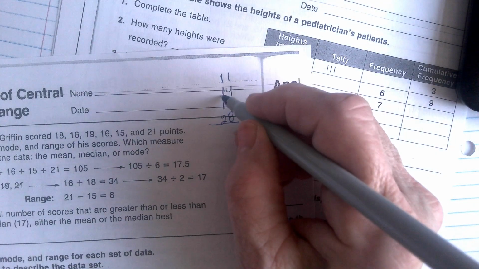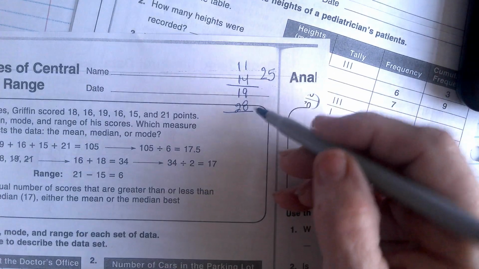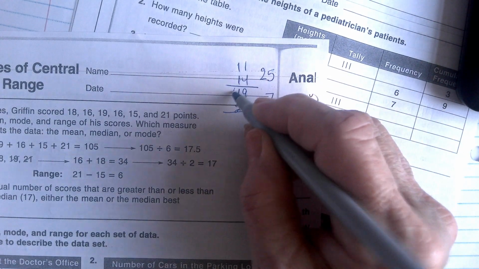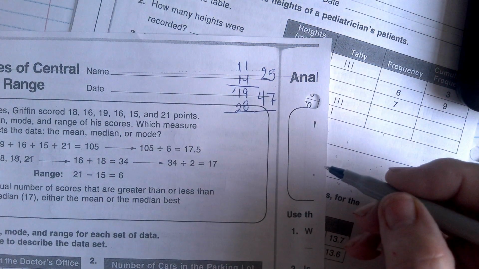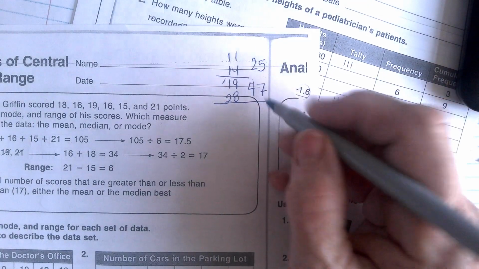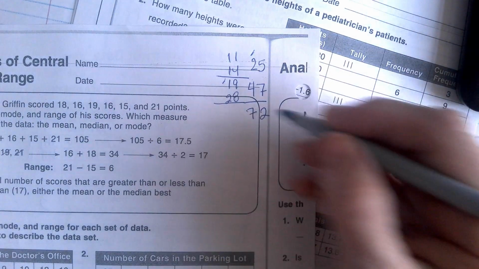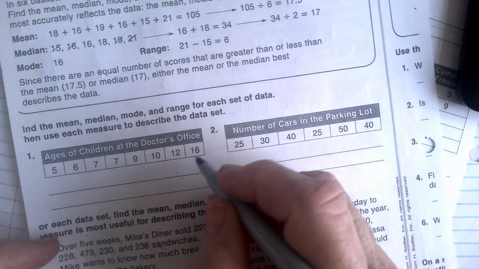In fact, I'm still going to double it up right here. I'm going to put 25. And this one is going to be 7, 2, 3, 4. So what does that come to? That comes to 12. That's 72. So the total comes to 72.